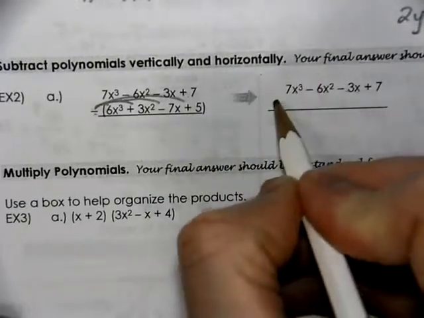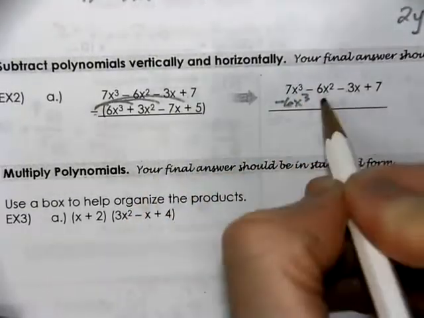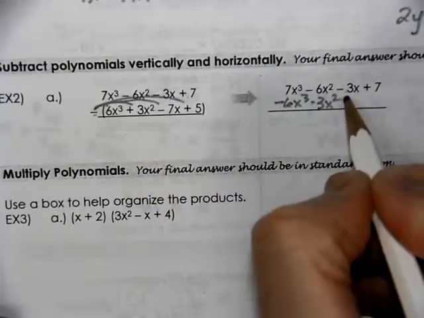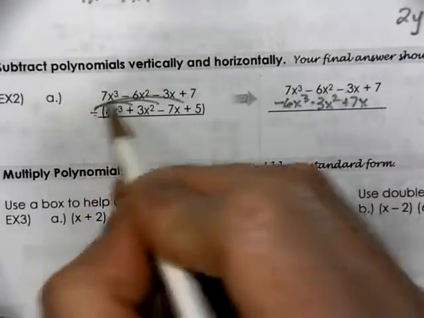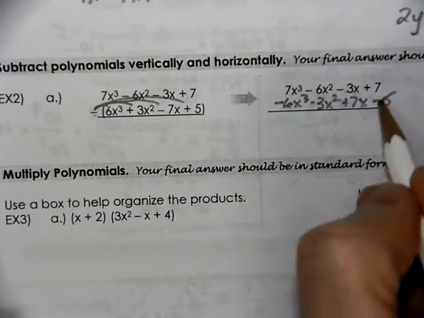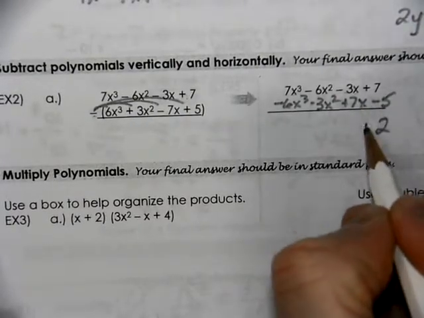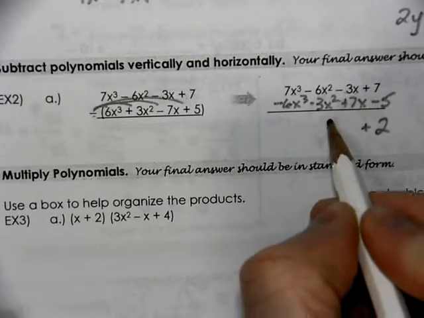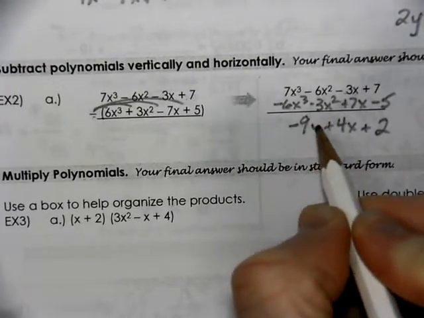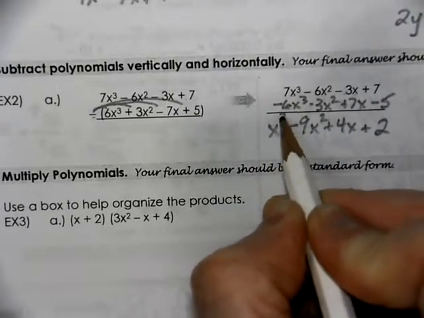Distribute this through to get a -6x cubed, a -3x squared, a +7x, and a -5. Then when we collect our like terms, we get 2, which is a +2. We get a +4x. We get a -9x squared. And we get a +x cubed.